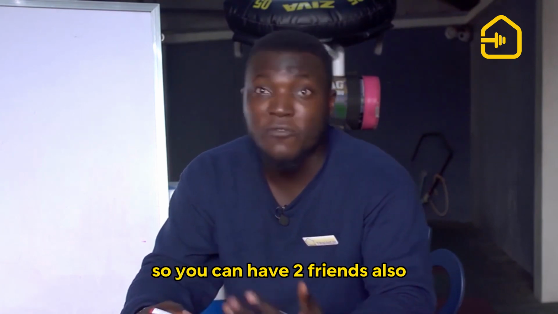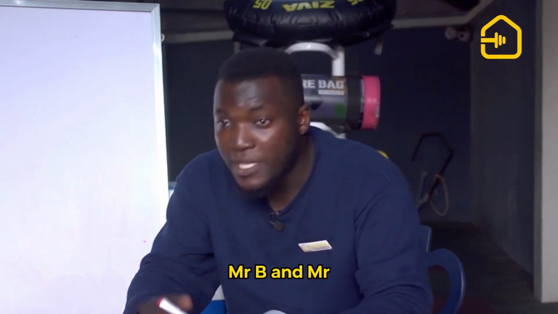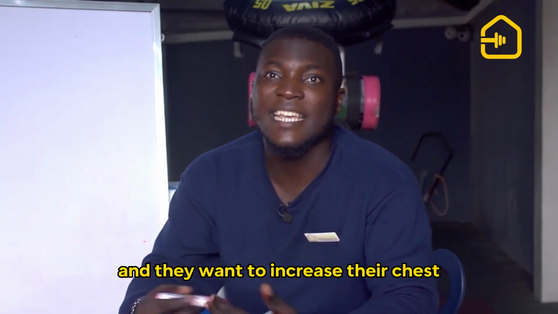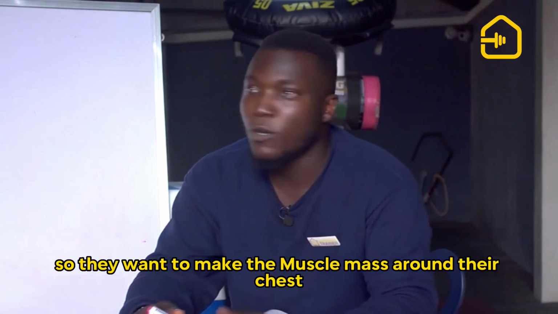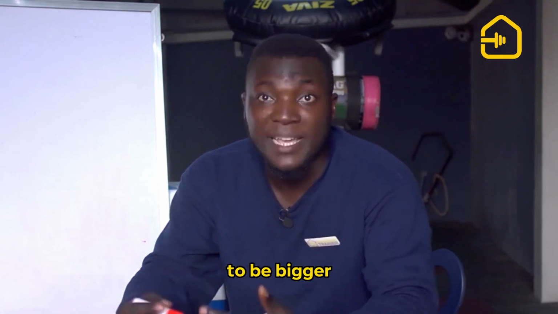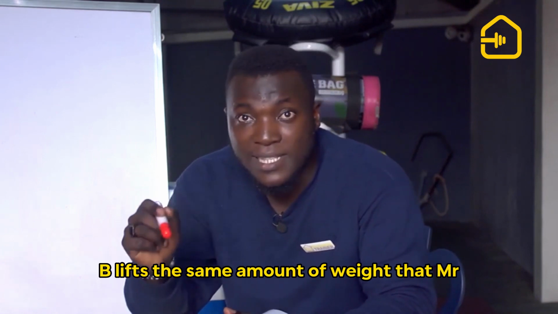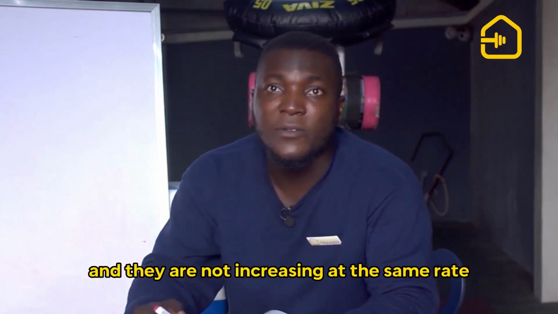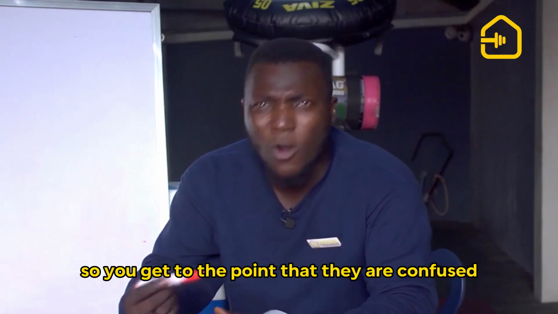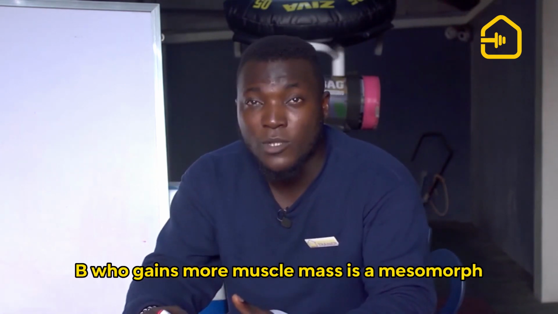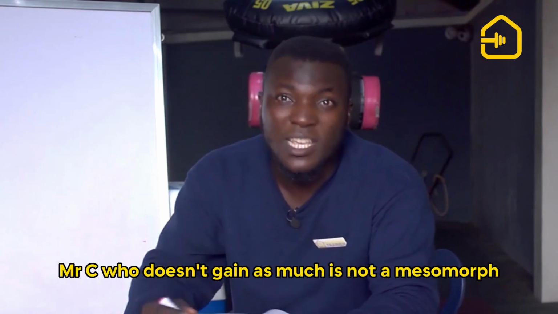So you can have two friends also, as an example, Mr. B and Mr. C. Mr. B and Mr. C come into the gym and they want to increase their chest circumference. So they want to make the muscle mass around their chest bigger than the way it is. And so what you see is that Mr. B lifts the same amount of weight that Mr. C is carrying, and they are not increasing at the same rate. So you get to the point that they are confused. What you can use to explain to them is that Mr. B, who gains more muscle mass, is a mesomorph, while Mr. C, who doesn't gain as much, is not a mesomorph.